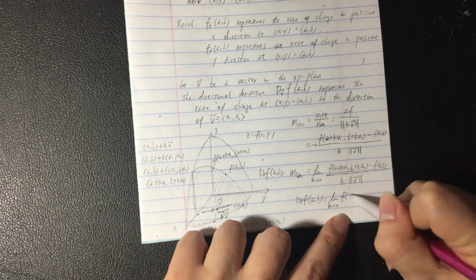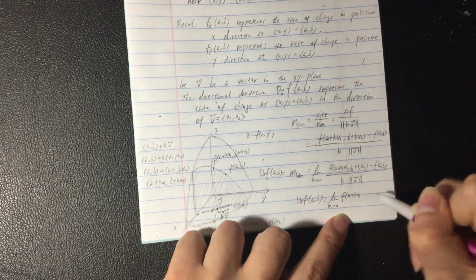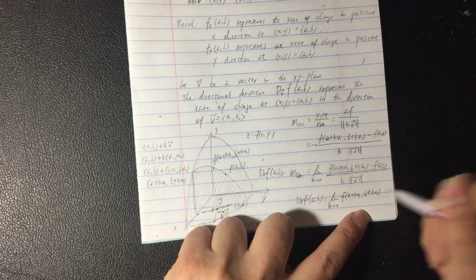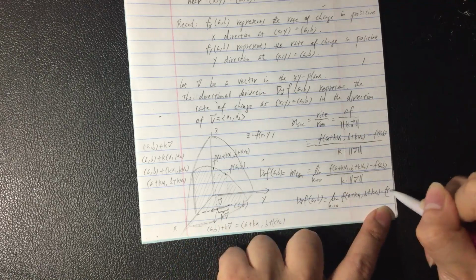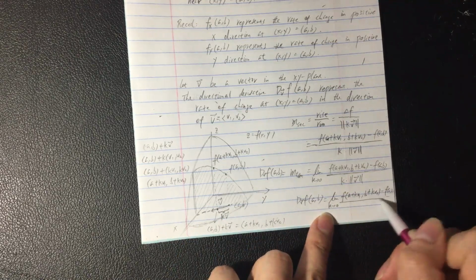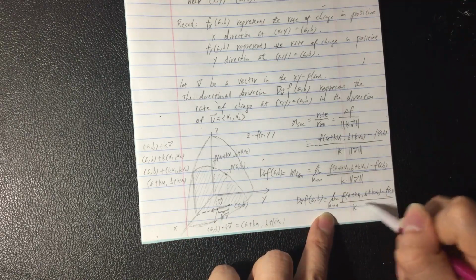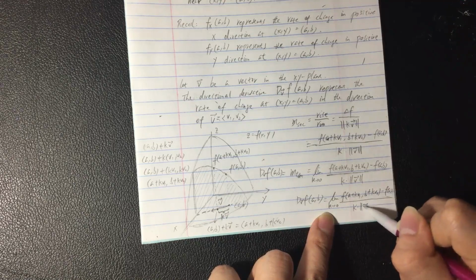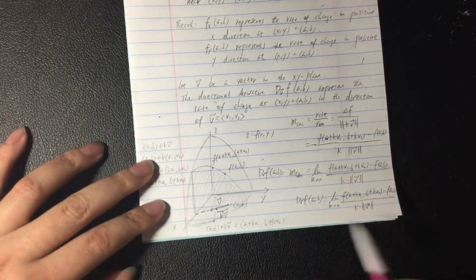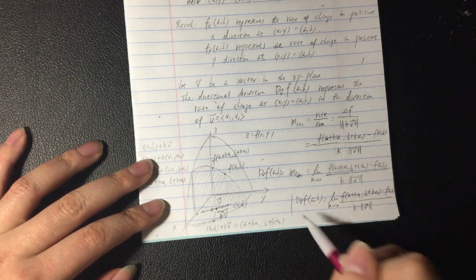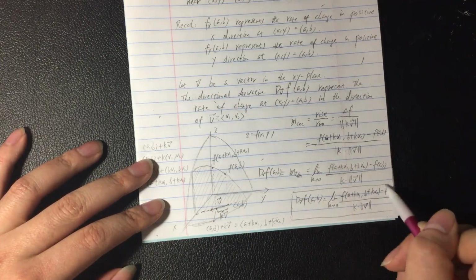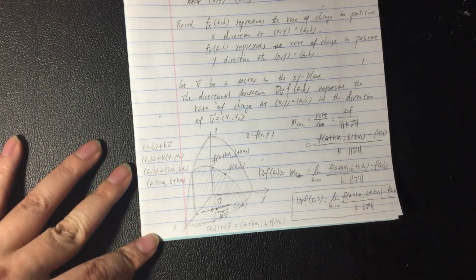f of (a plus k v1, b plus k v2) minus f of (a, b), over k times the magnitude of vector v. This is the definition of the directional derivative at (x, y) equal to (a, b) in the direction of v.